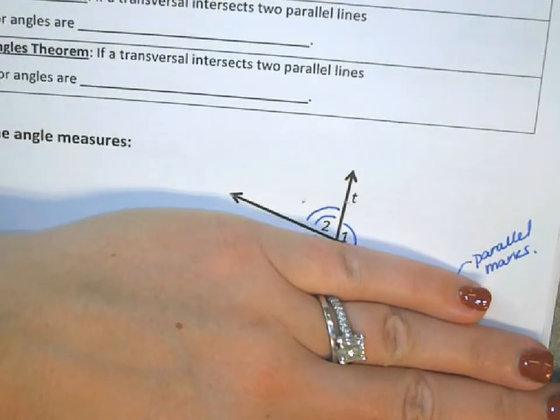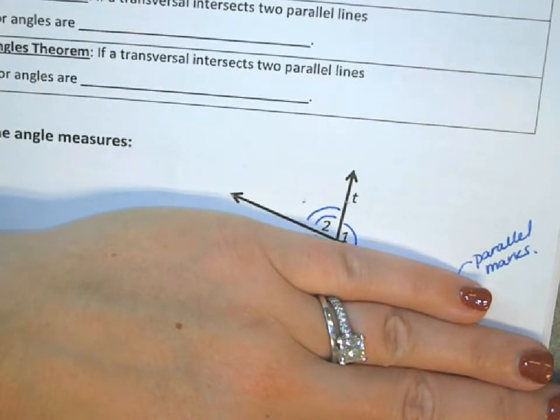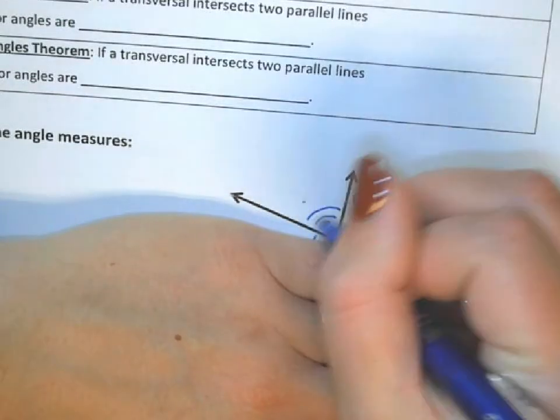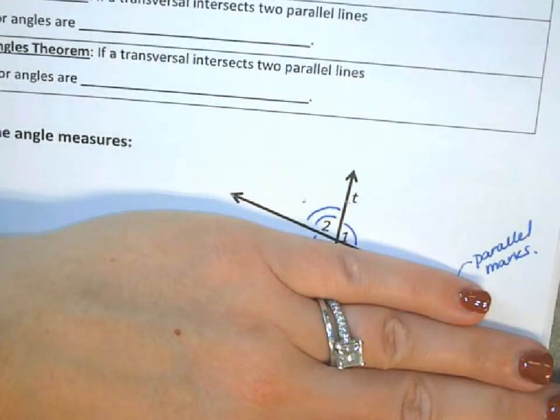A linear pair. What do you know about linear pairs? Linear pairs, if 2 angles form a linear pair, then they are supplementary. Remember that linear pair theorem? Okay. So the 1 arc and a double arc have to be 2 angles that are supplementary.